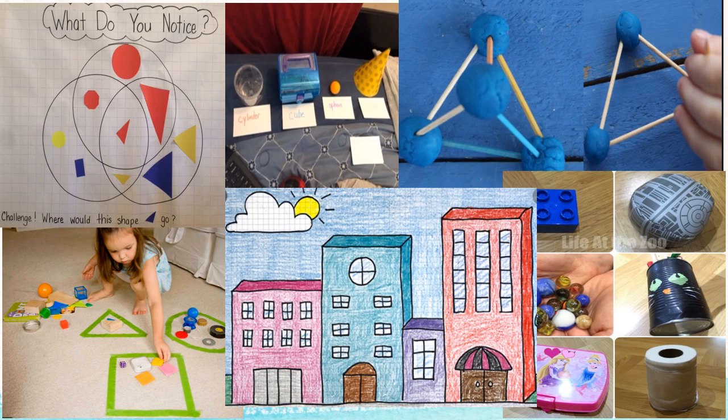Here a student has taken painter's tape and created those shapes on the floor, then gone around and collected different shapes in the house and they're sorting them.